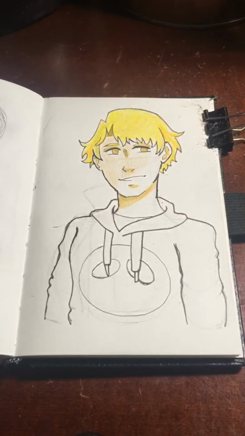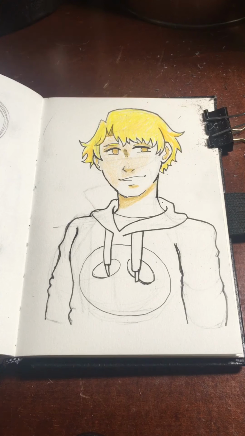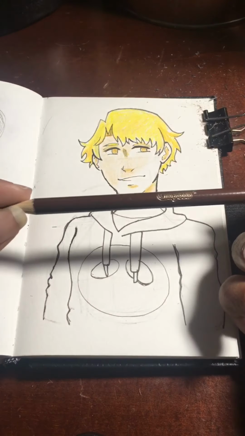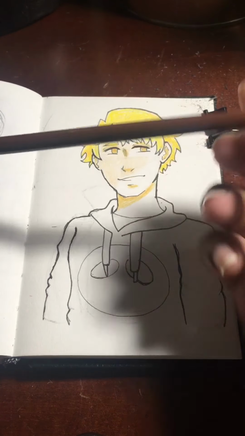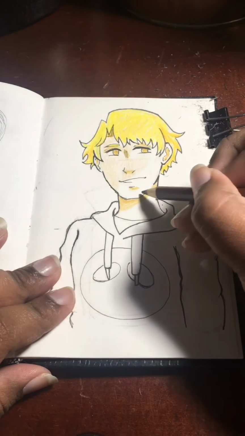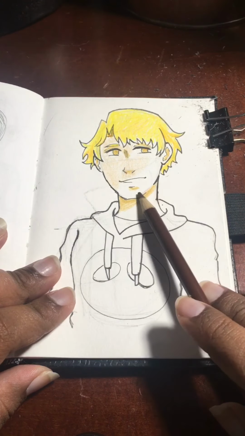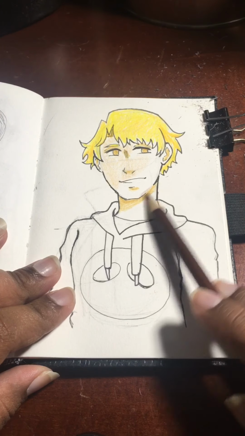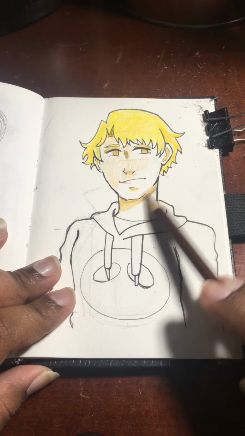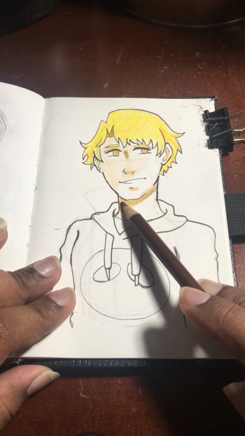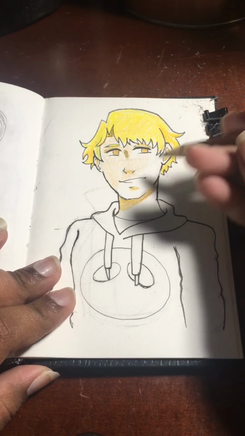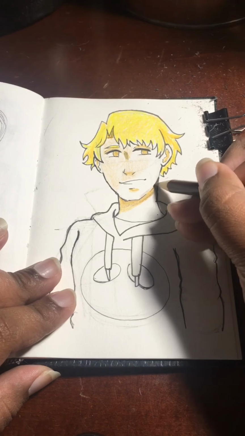But if you want to have a light color in anything, just get a regular brown. So I got the Crayola brown. And if you wanna do a light color, I usually lightly go through it. So darker parts here would be right there.